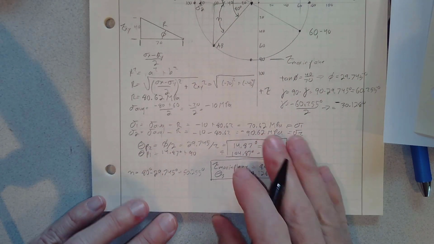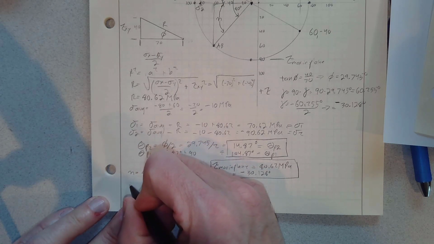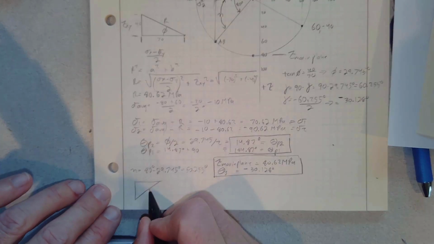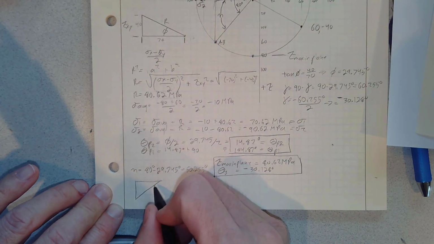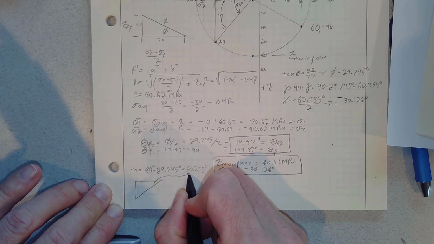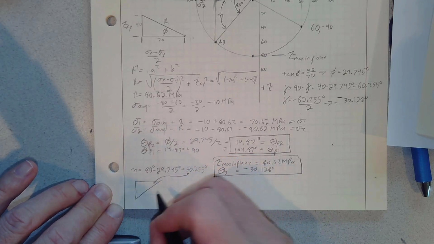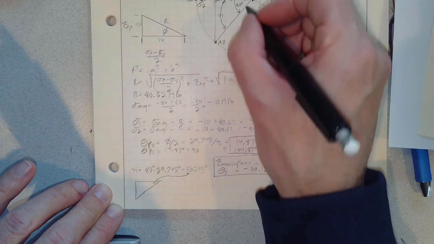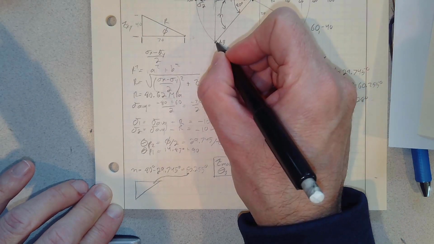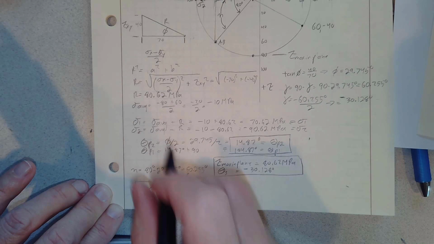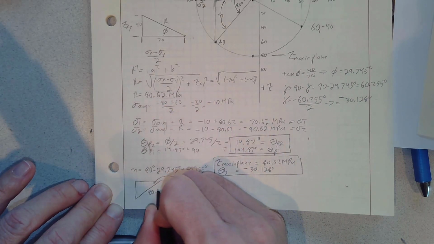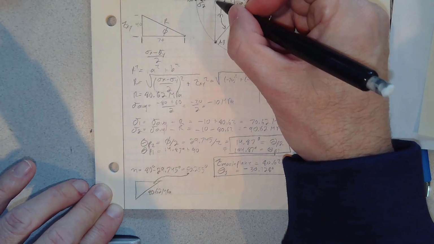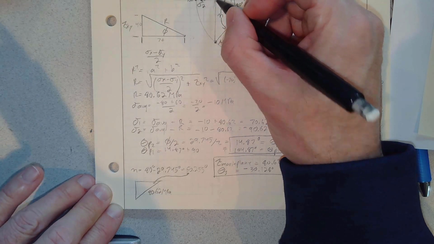I'm running out of room on my paper here, so I'll draw it kind of small. We're working on the triangle. We've now got the angle in here equal to 50.255 degrees. We know the radius of the triangle, right? The radius is unchanged anywhere around here. That's the distance from the center of our circle out to the edge at any point. We found that was 80.62 megapascals. So we just need to find this length from here to here and the height from here to here.